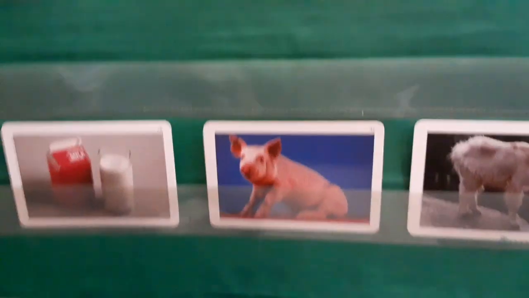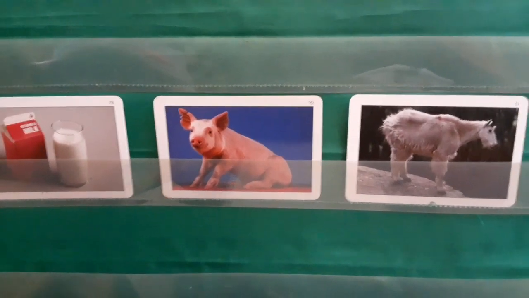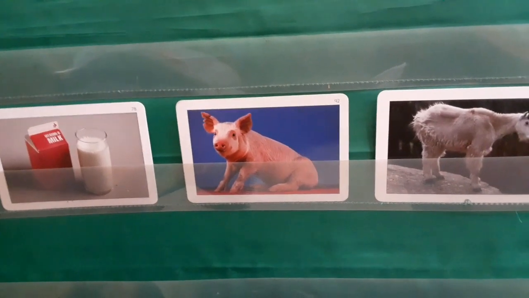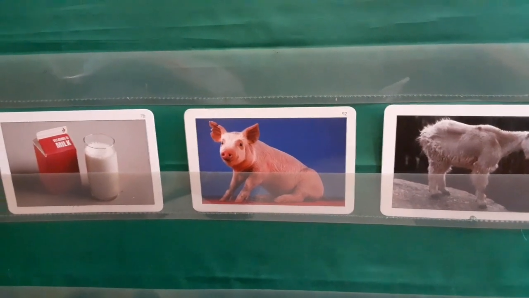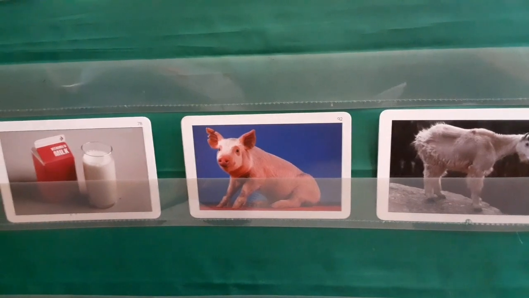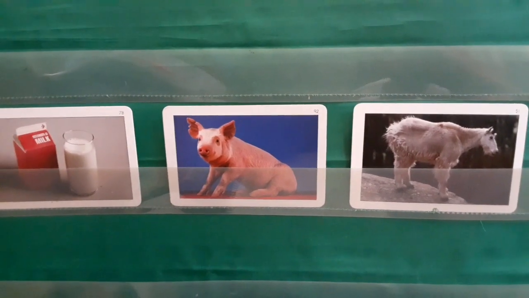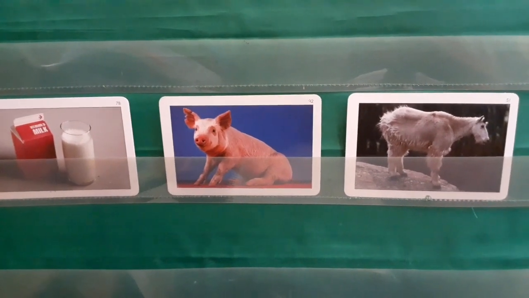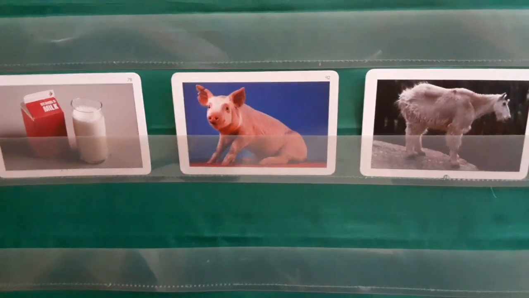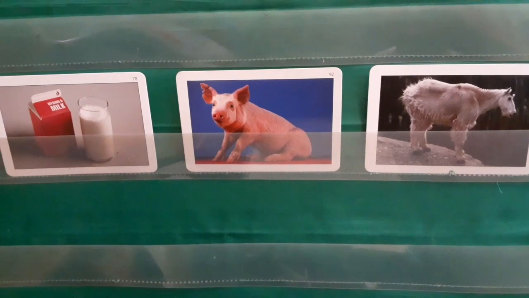Now we're going to flip the cards over and I'm going to play the guessing game with you. I am going to think of a picture and give you some clues and you will tell me which picture I am thinking of. First clue. This animal says oink and lives on a farm. It begins with the P sound. Which picture am I thinking of? The pig. Correct. All right, let's play one more time.